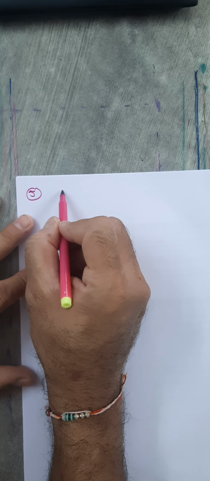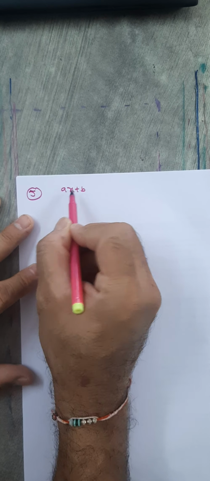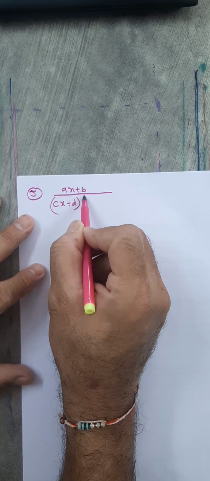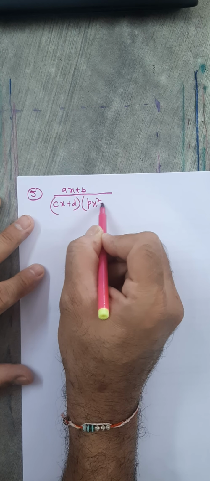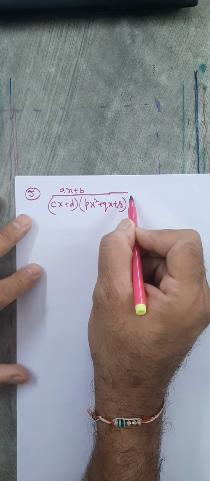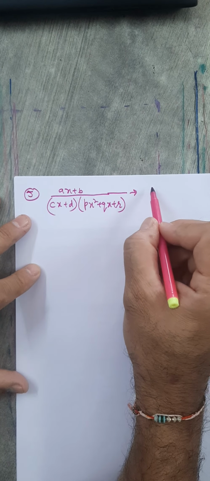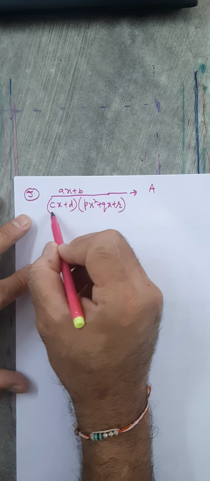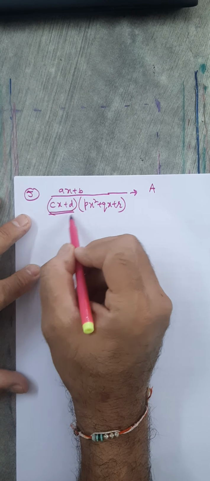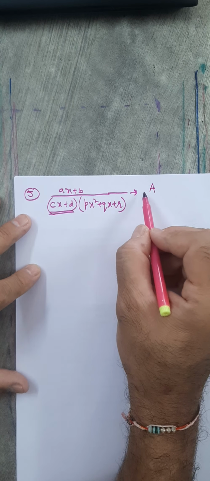Suppose here I have a linear function ax plus b, here one linear function cx plus d and one quadratic px square plus qx plus r. So here what we do, we express it in this form: one constant for this, because the derivative of any linear function is constant.